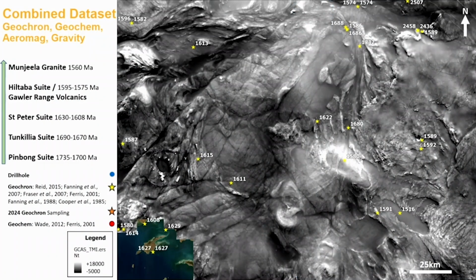Despite this, we do have a very good geochronology data set acquired from both the drill holes and outcrop, which have been invaluable for characterizing the aeromagnetic imagery. Geochemistry has also been very useful for mapping the plutons. But as you can see, gaps still remain in the data. A recent sampling campaign, with geochronology analysis currently underway, helps fill some of these gaps.